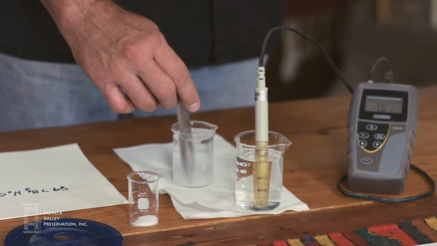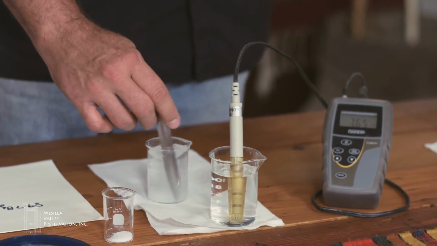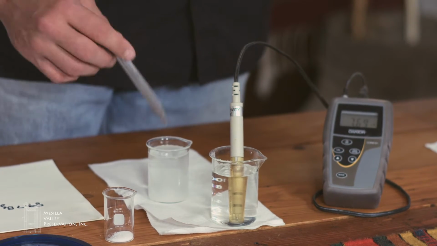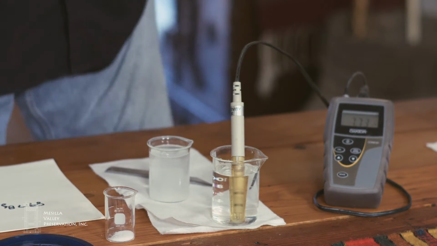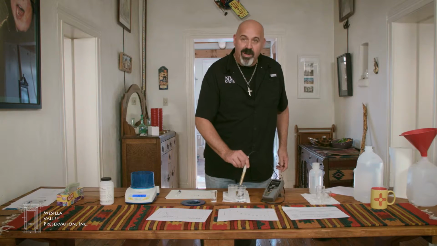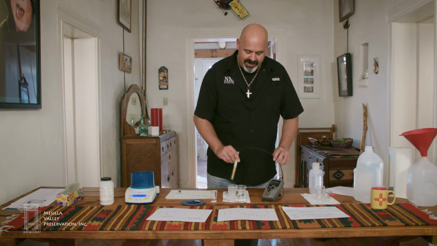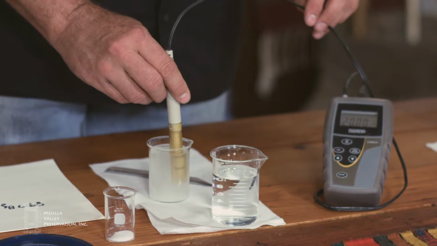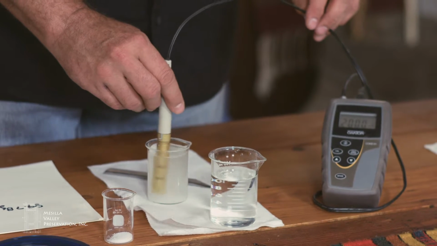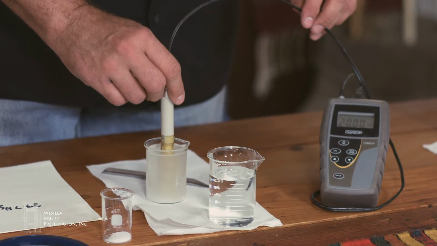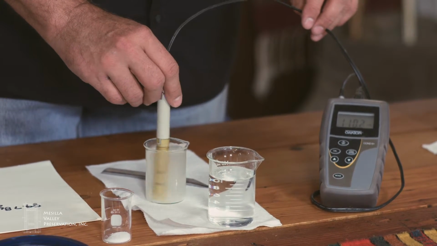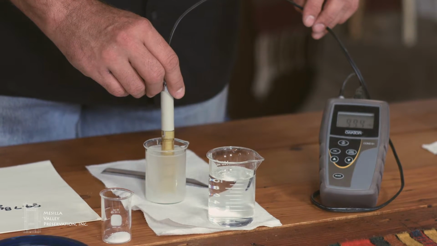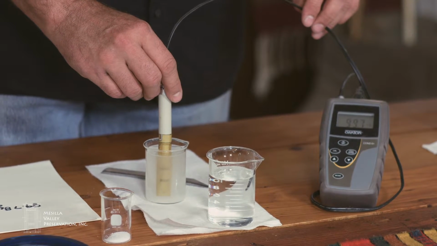Stir it up. After the salt is completely dissolved, I'm going to move my conductivity probe into this beaker and get a reading. And at the moment, I'm getting a reading of about 100 millisiemens.